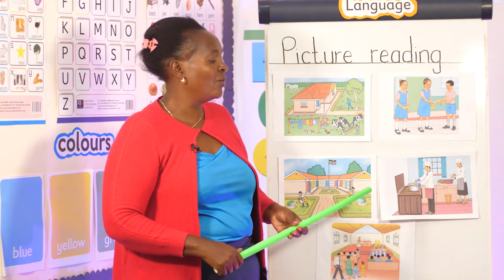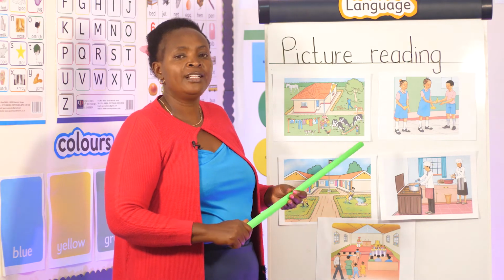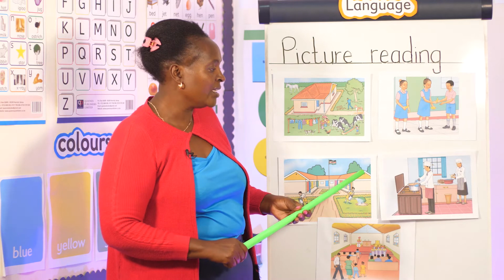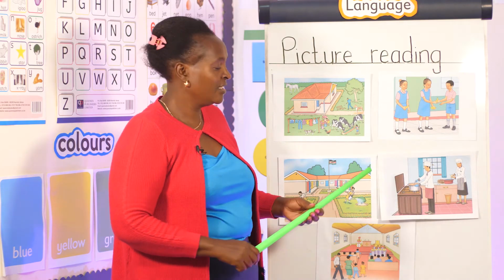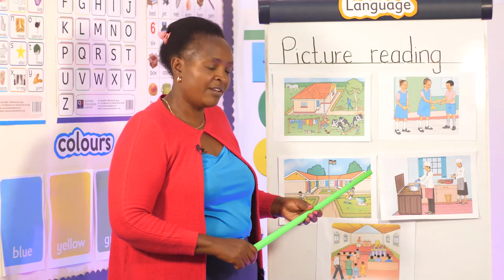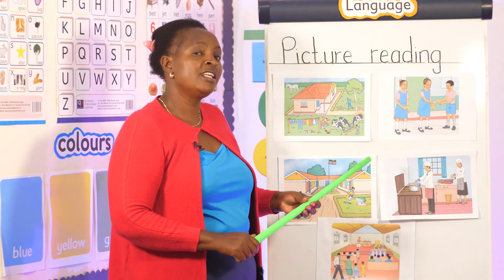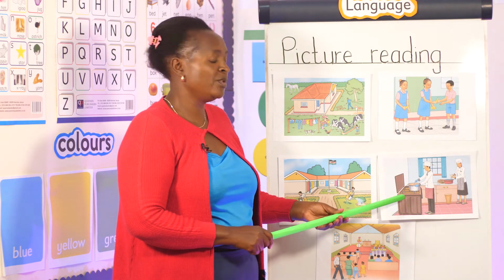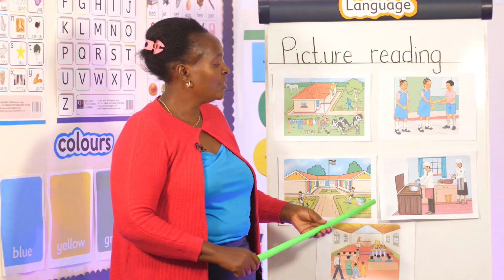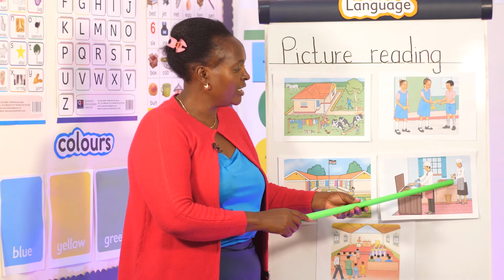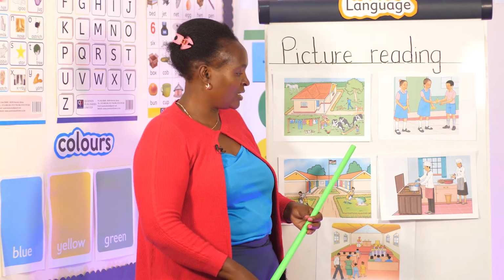We always know which people are dressed in a particular way. So in this picture, we have chefs. Chefs or cooks. Others will call them chefs, others will call them cooks. They are preparing a meal. So one is cooking, the other one is preparing what is to be cooked.